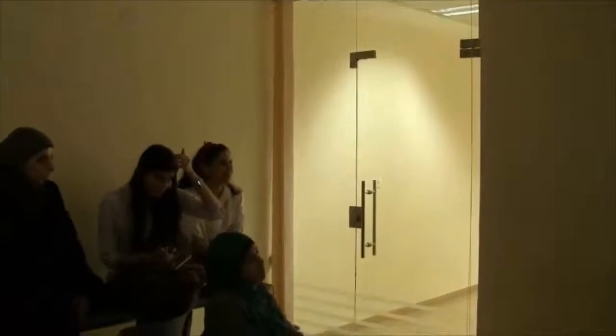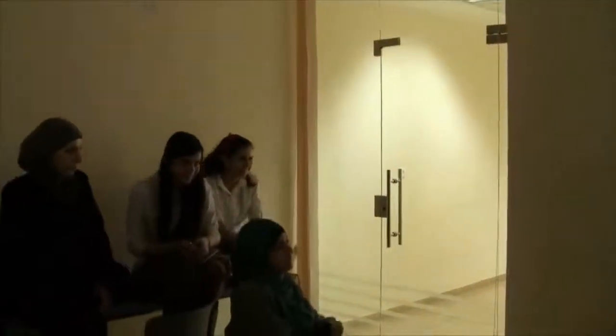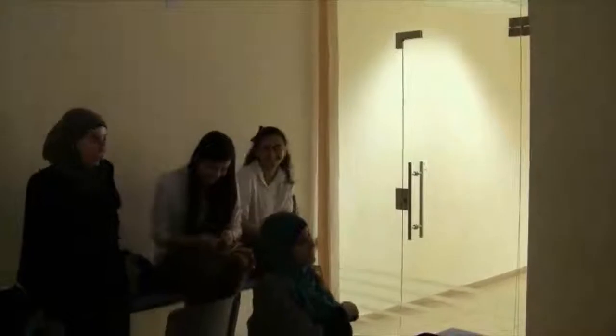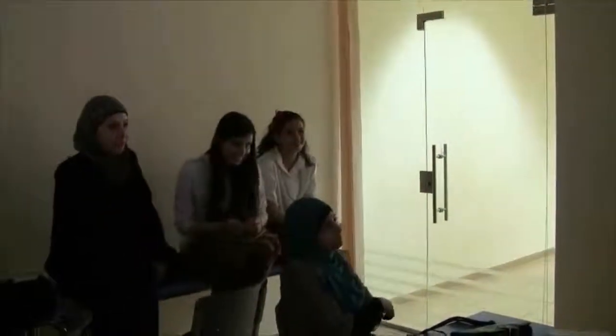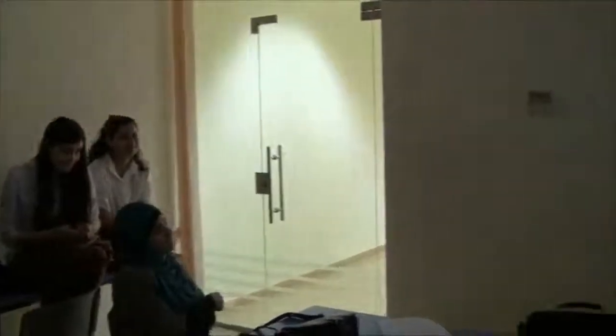Can I choose my children's eye color? If it's ethical, yeah. There's also the risk of dangerous mutations. You don't know what will happen. Any other questions?